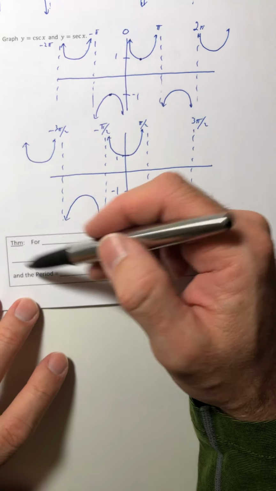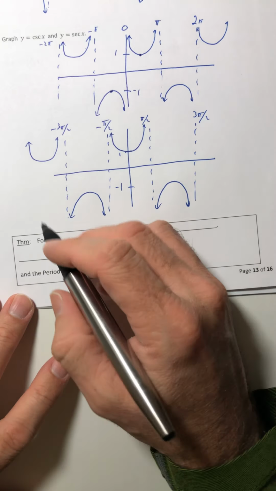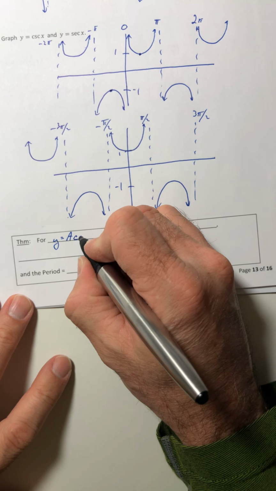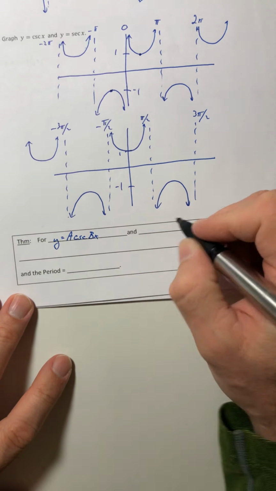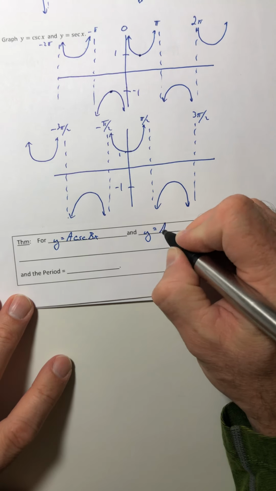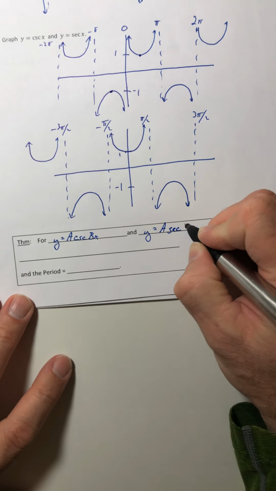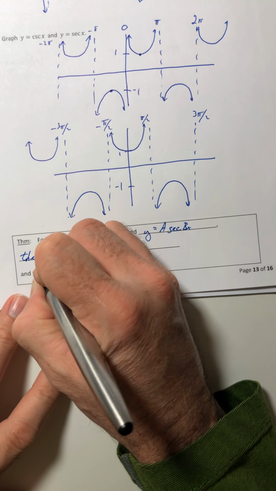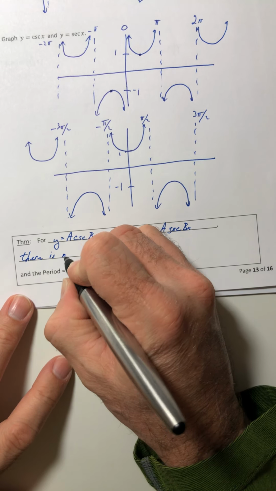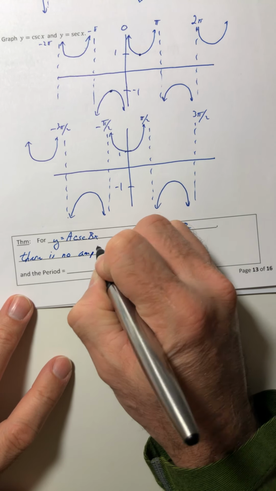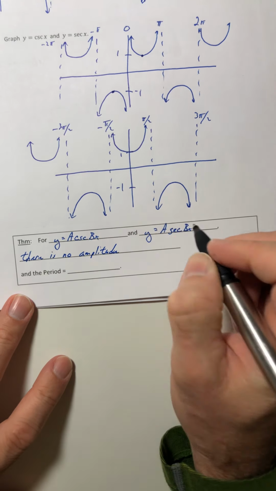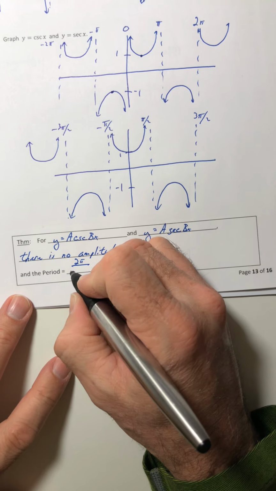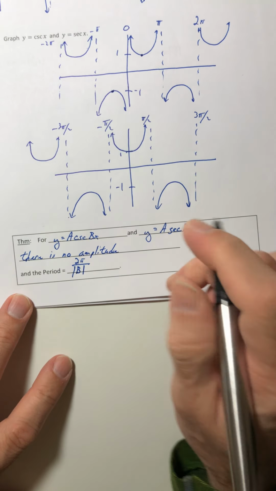So let's look at the theorem, see how they're going to work. So for y equals a cosecant of bx and y equals a secant of bx, there is no amplitude. And the period goes back to what it was for sine and cosine: 2 pi over the absolute value of b.